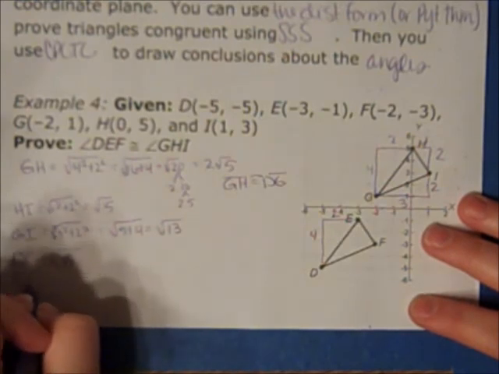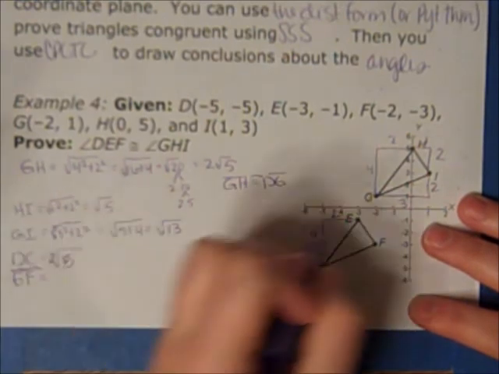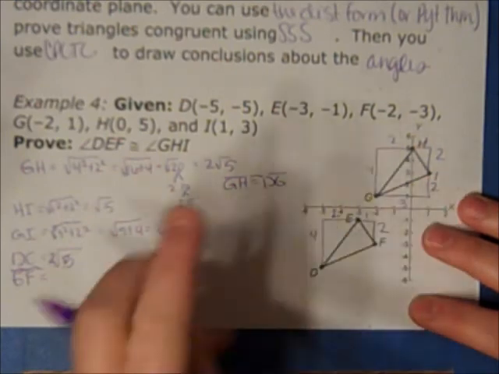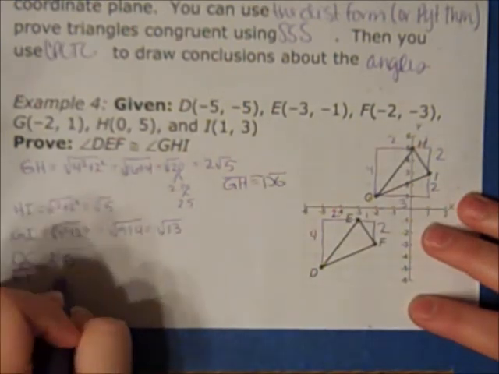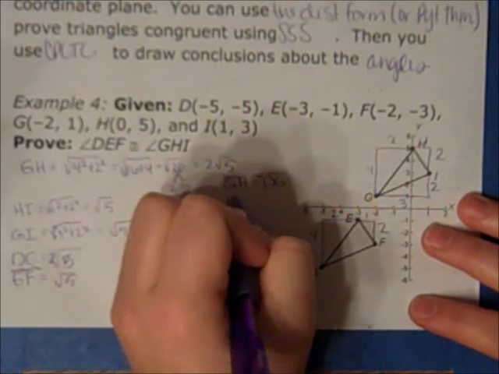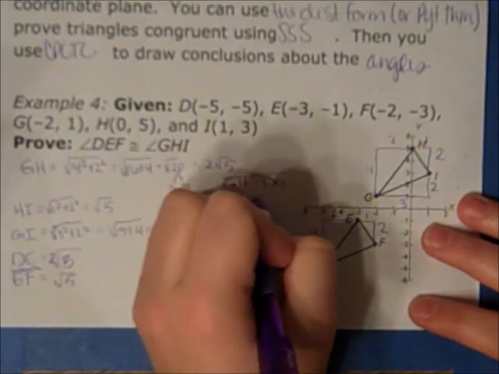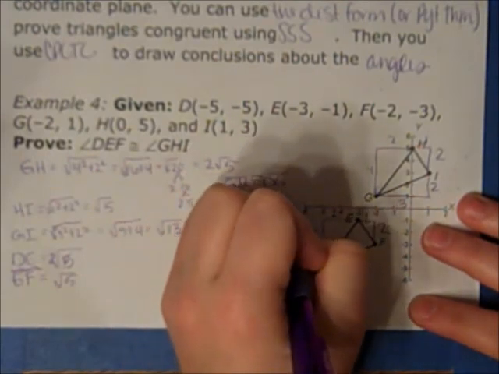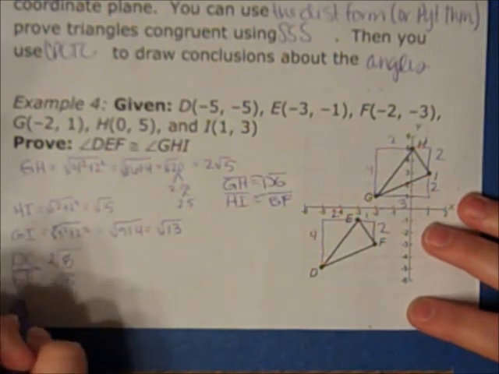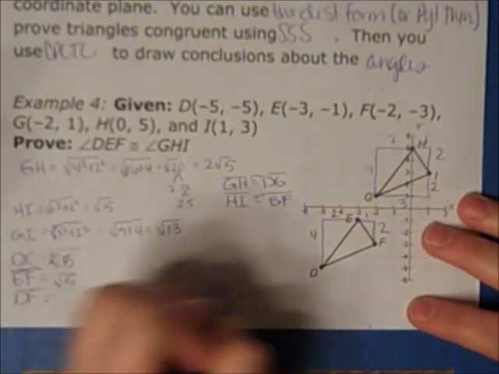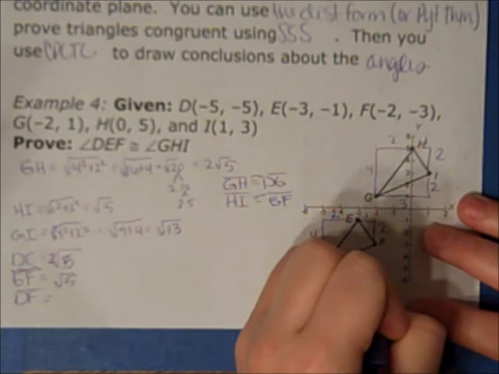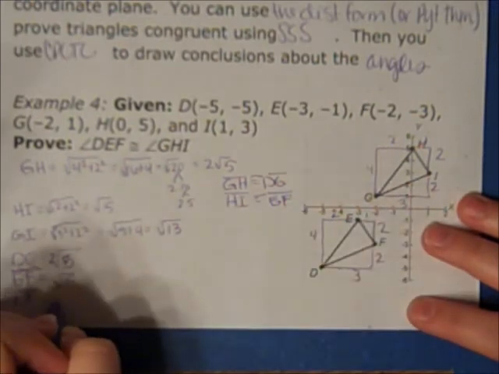Okay, EF, oops, I didn't mean that line, is 1 and 2. I've already seen 1 and 2 before. That's square root of 5. So HI is congruent to EF. And DF is 3 and 2.